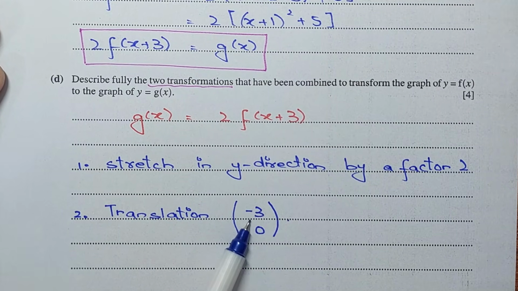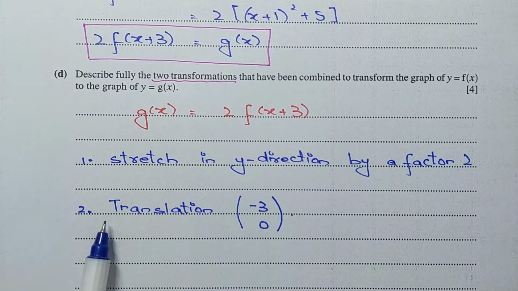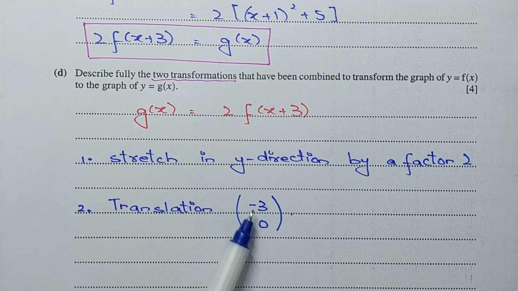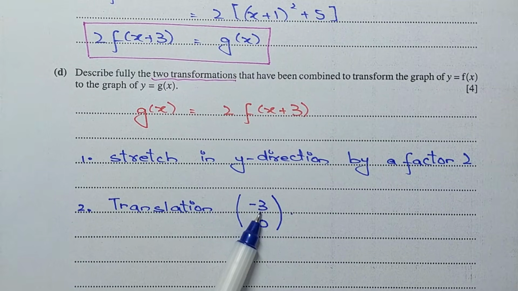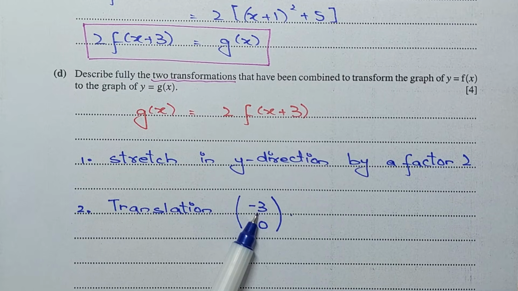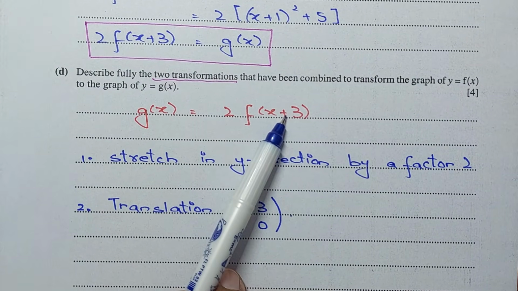So this matrix representation of translation just gives you the idea that if you have just been given to translate this g of x by minus 3 and 0, so this negative 3 gives you the idea that we have to translate 3 units left, but inside the function we have to do the opposite. We have to add 3.